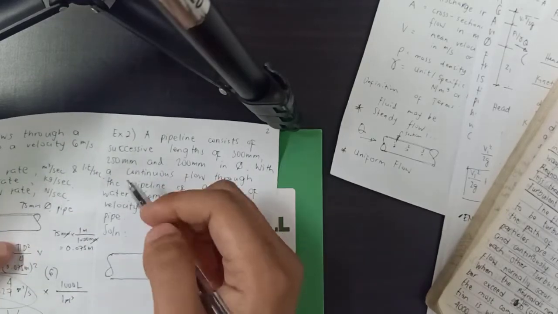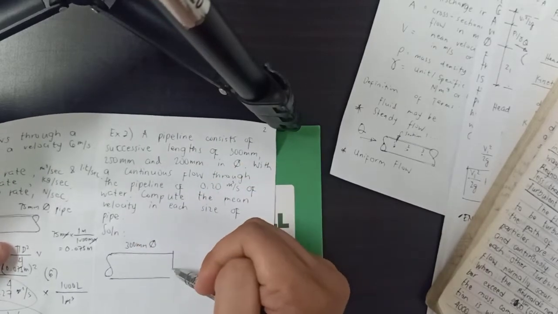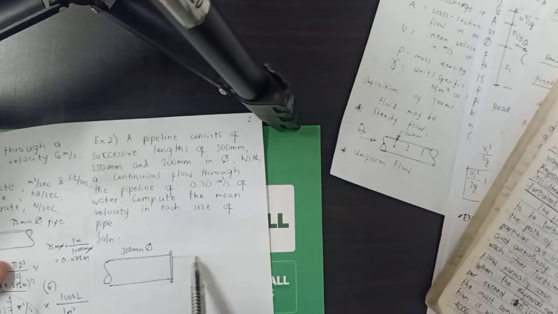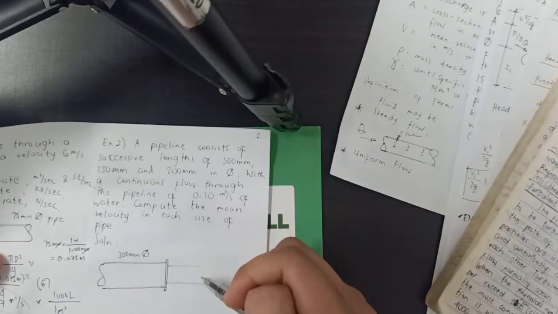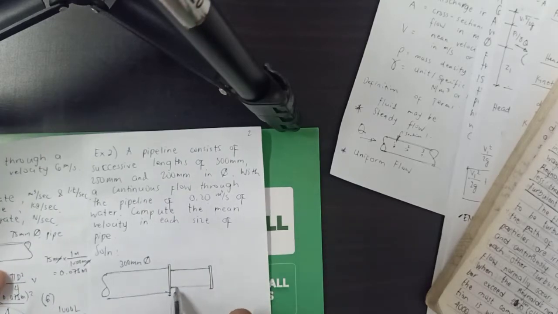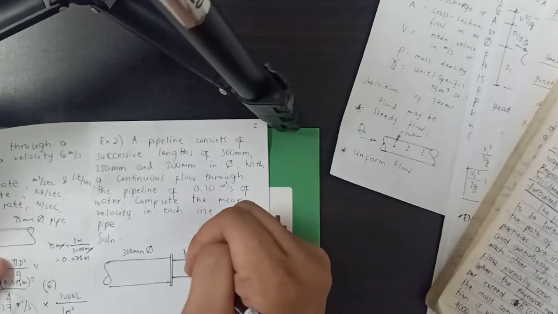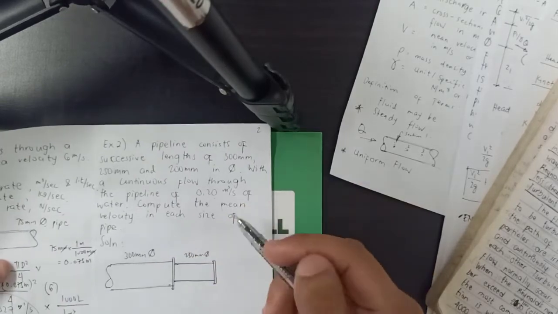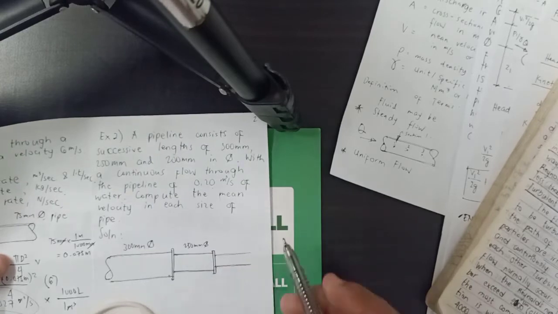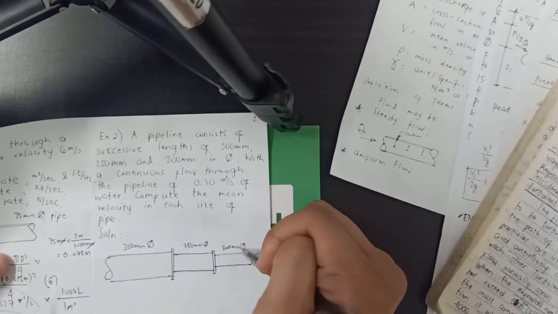So this stands as 300 mm diameter. And this stands as 250 mm diameter. And lastly, this is 200 mm diameter.